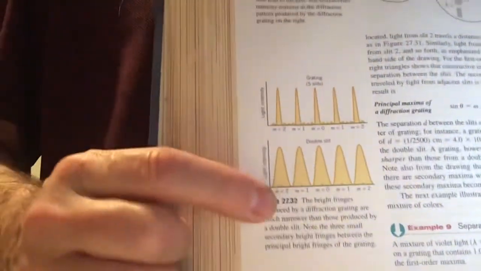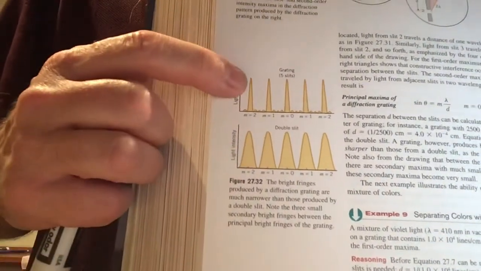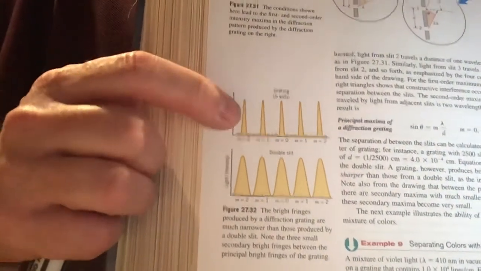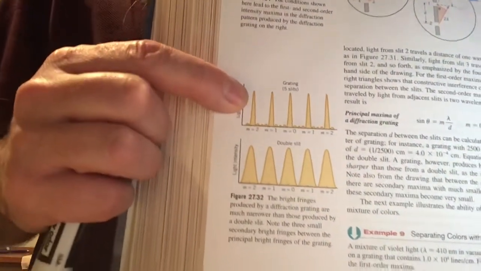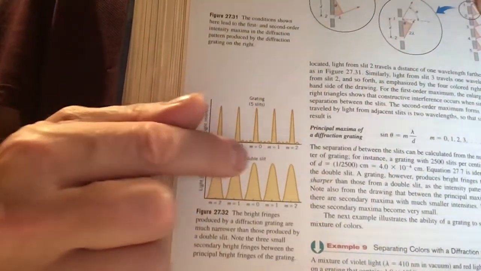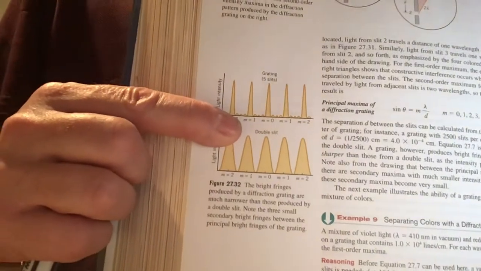So, let me hold this up. The top one is a diffraction grating, and the bottom one is a double slit experiment. The main difference is that for a diffraction grating, you get more well-defined, more localized bright fringes, followed by dark fringes in between. But if you look, you can actually see little bumps in there.